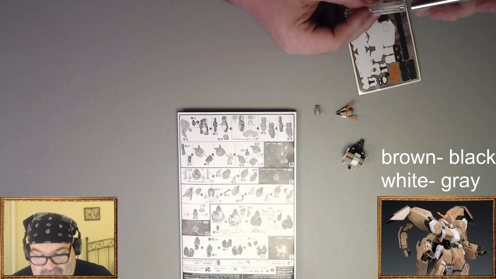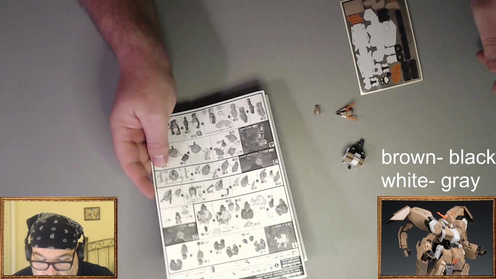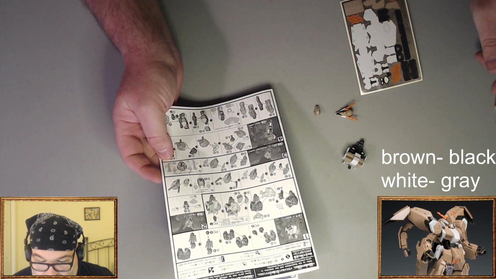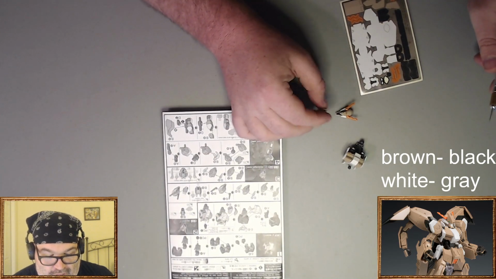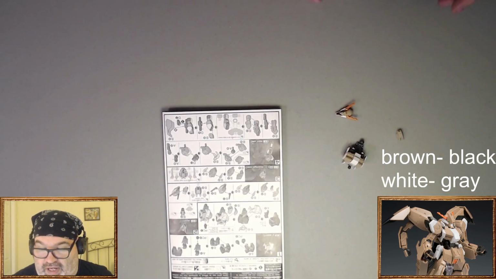We still have so many fucking stickers to put on this because there are two different heads on this kit. And I don't know which one we're gonna put. We're gonna build both, but they do require a bunch of stickers, so we're doing that. We're at least gonna get one of these done.